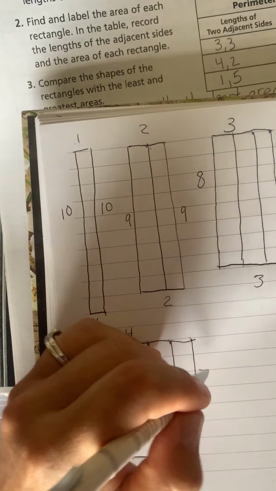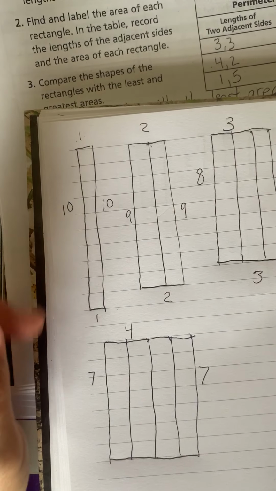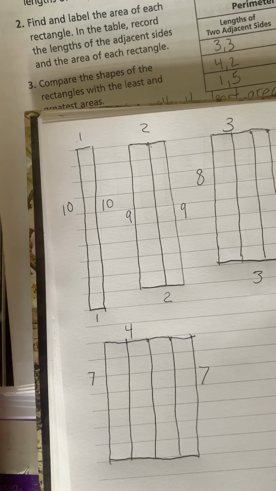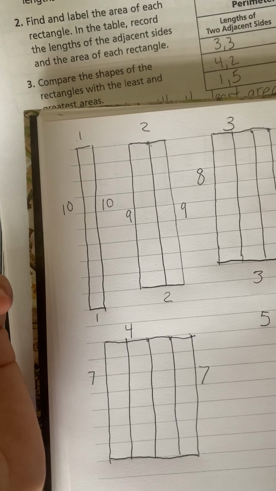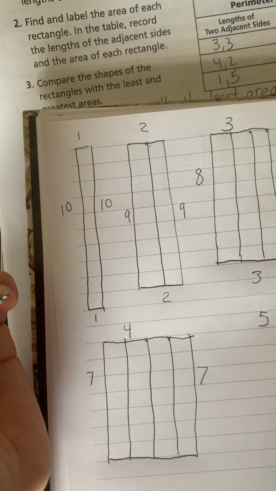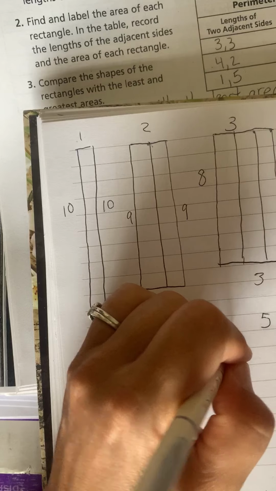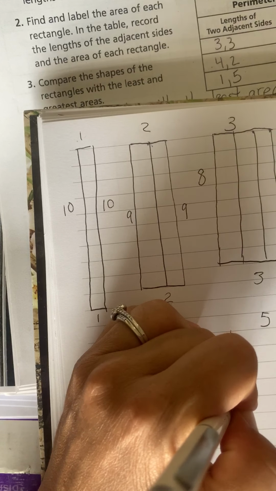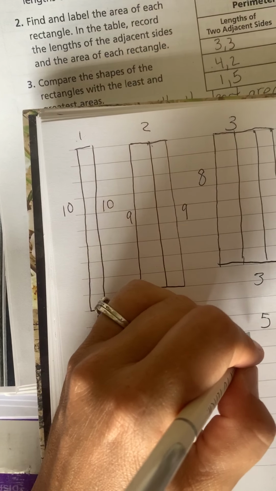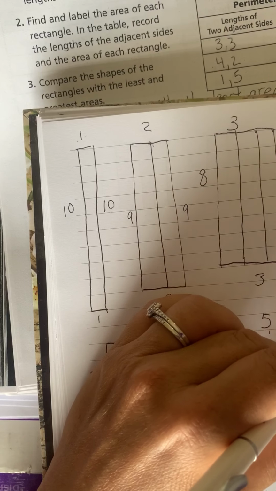Okay. Now, let's see. 1, 2, 3, 4, 5. So it looks like we might have to do one more of these. So let's see. Why don't we take 5 and do the same pattern that we've been doing. So 5 and 5 make 10. And in order to make 22, you have to have 6. So I guess it would be 5 by 6. So this time it's going to be a little bit shorter. 1, 2, 3, 4, 5, 6. And it's got to be 5 wide. So 1, 2, 3, 4, 5.